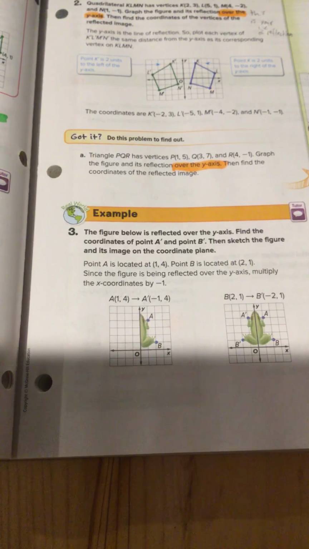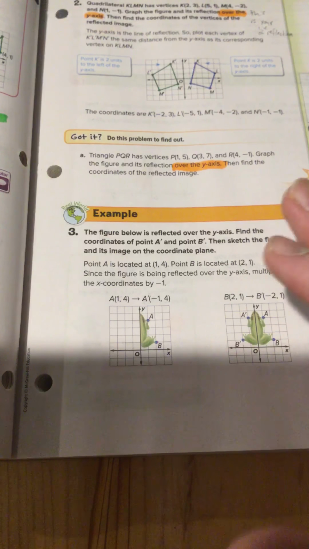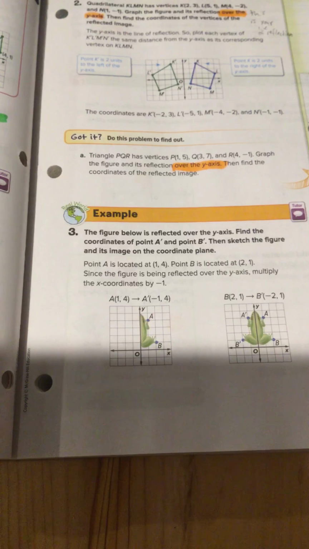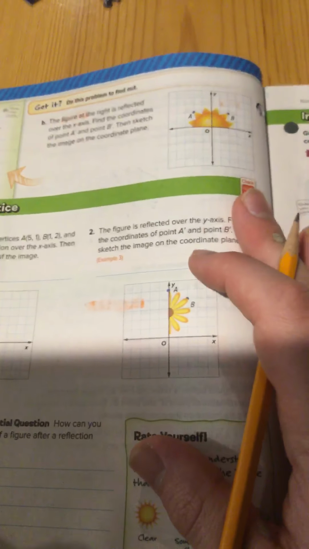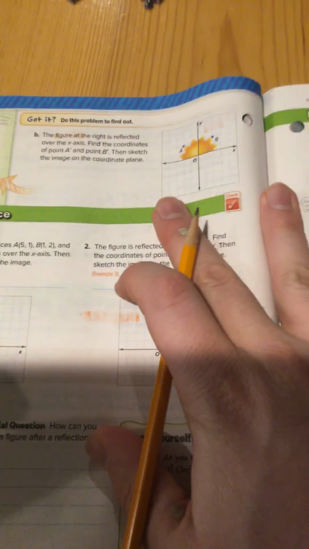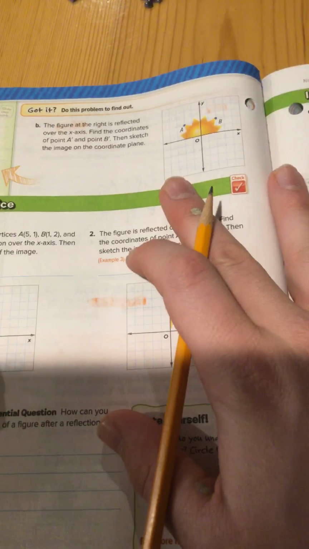Depending on the axis, the different x or y value will be opposite. But only one of them changes, not both of them. Only one, for the x-axis and y-axis. Alright, so we have one more. Got it. And that's it for this lesson.